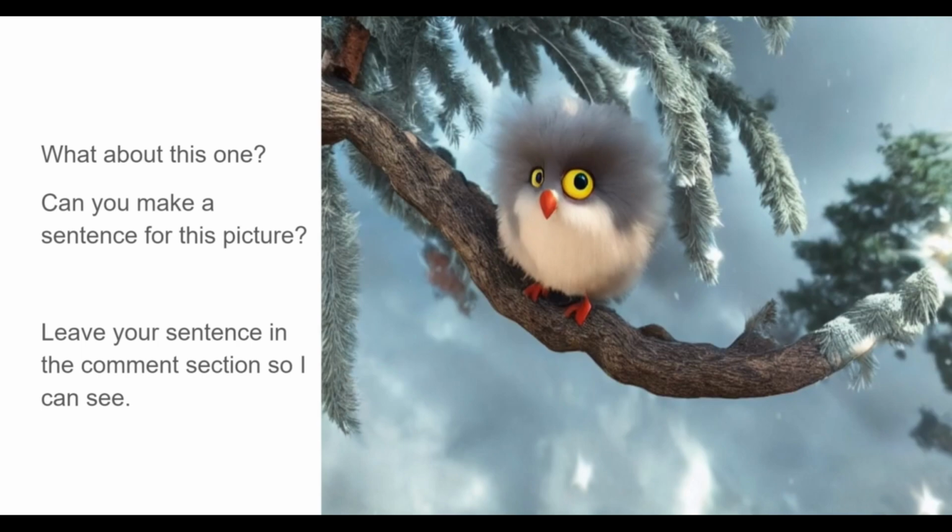And what about this one? It's a really cute photo, isn't it? Can you make a sentence for this picture? Leave your sentence in the comments section so I can see. You can also write me your other sentences as well. I'd love to see all of your sentences.